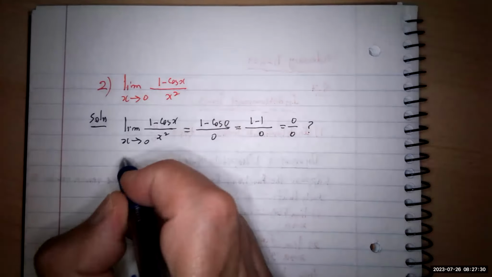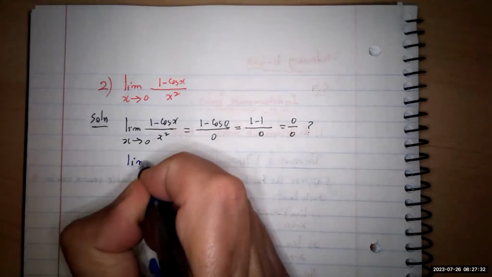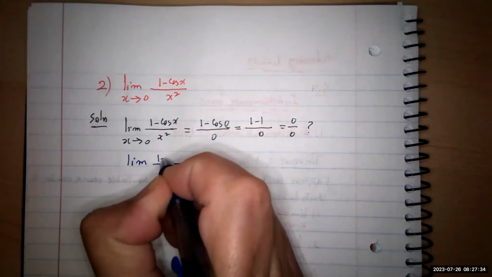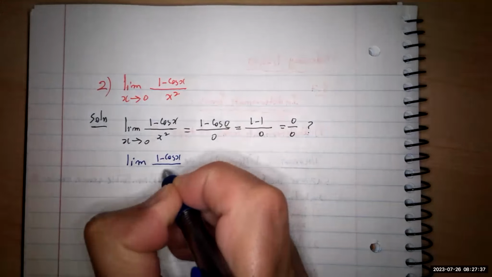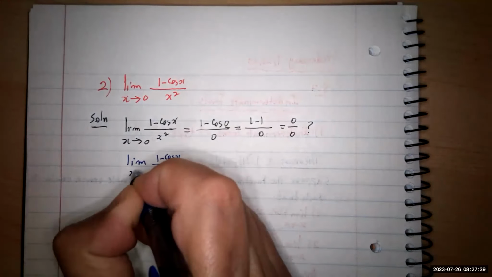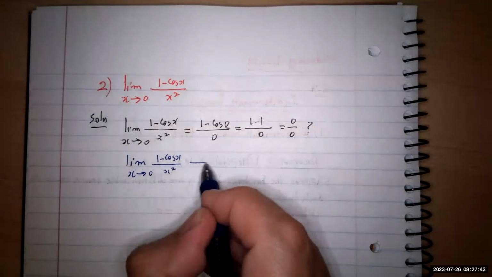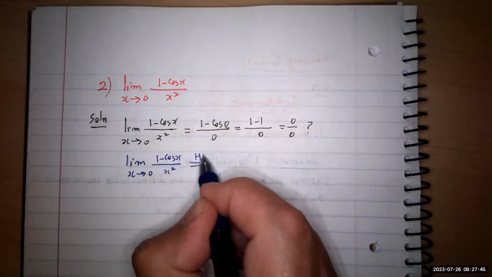Okay, so what you're going to do, you're going to use the L'Hopital rule. So you start over, start with the given one. So that takes you back. It's going to be the limit of, I repeat it again, 1 minus cosine x over x squared, as x goes to 0. You have to repeat with the original one. Now you claim that you're going to use the L'Hopital rule.